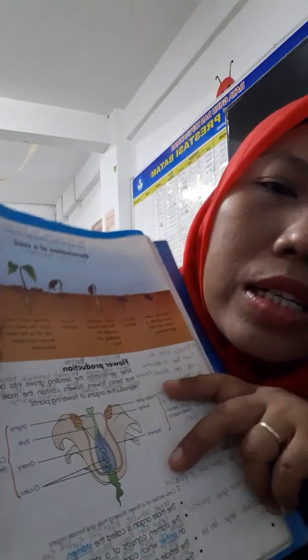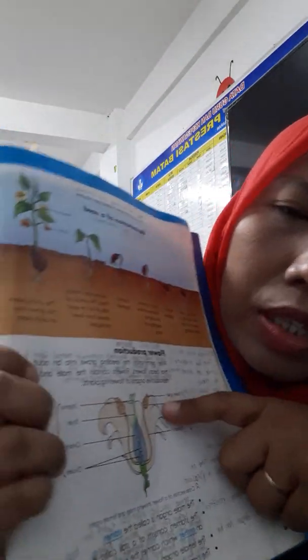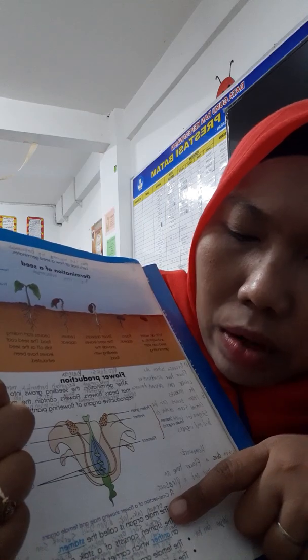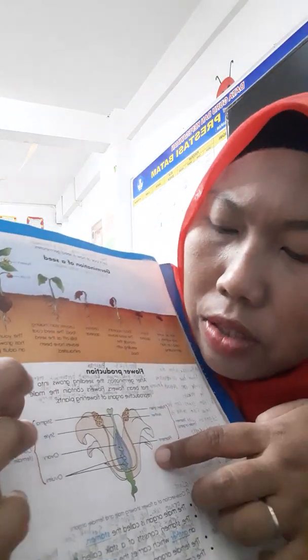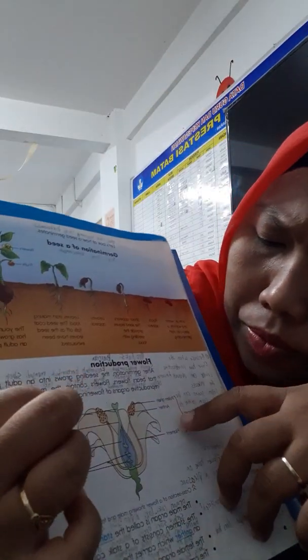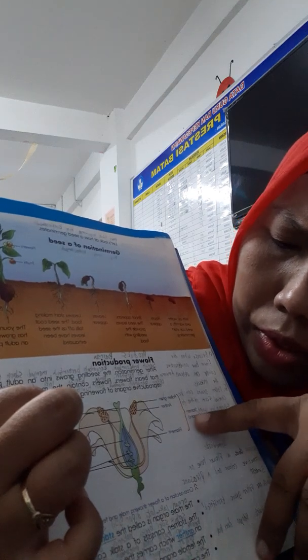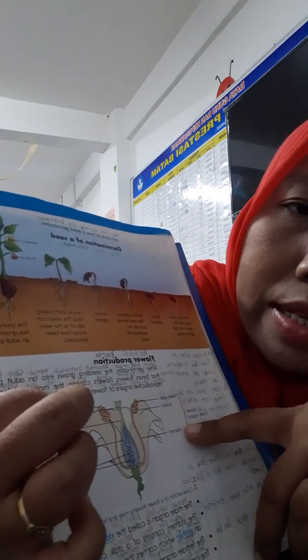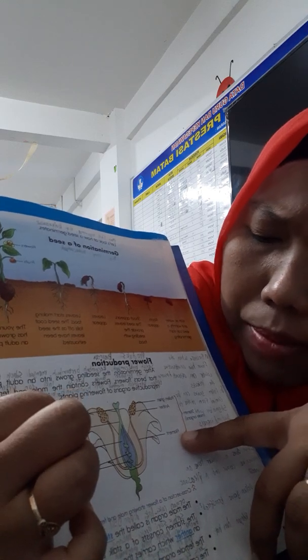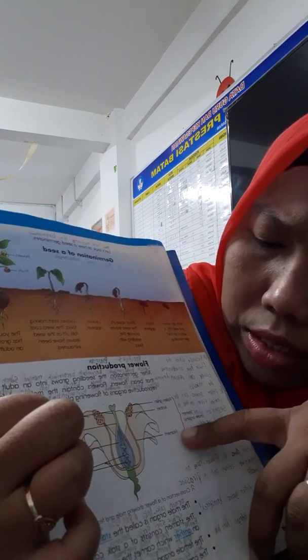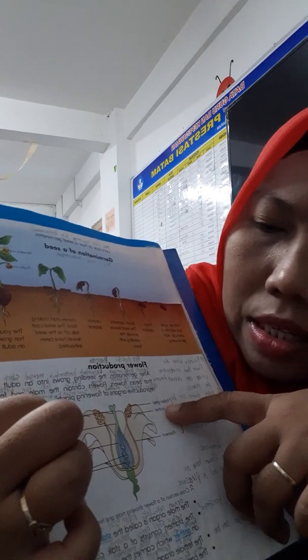Then this is the new material about flower reproduction. Okay, teacher will explain the parts of flowers with their functions. This one is the flower, and the male organ we call stamen. Stamen consists of filament and anther. This is filament, this is anther.